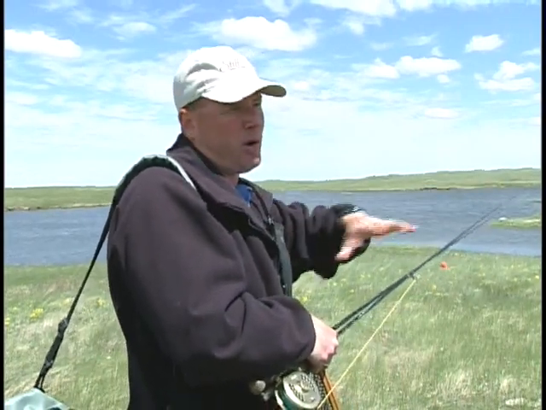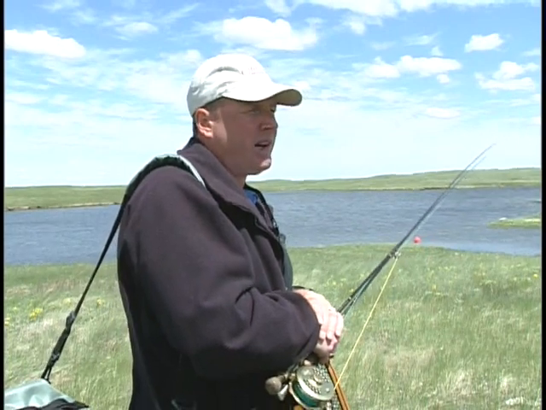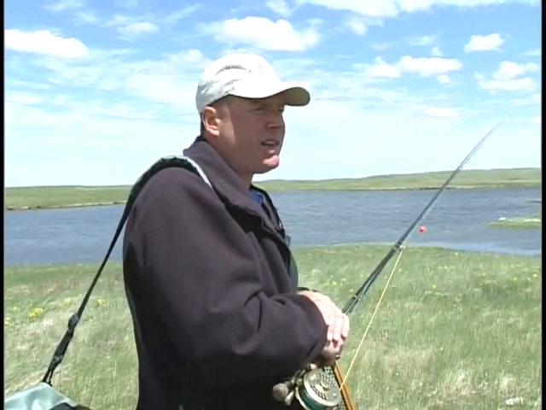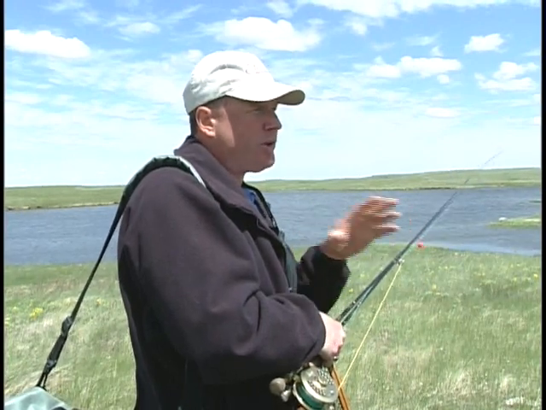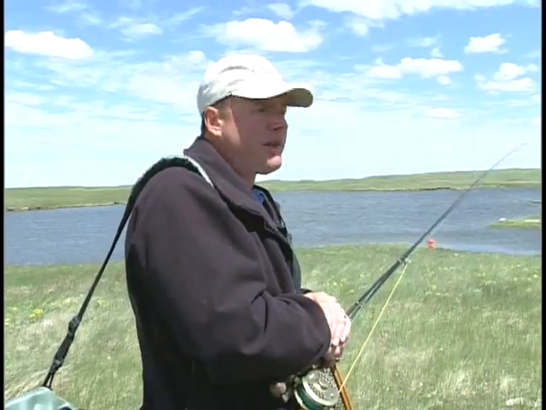And then you have the deep water zone, and from a stillwater fly fishing perspective, I'm considering that water 20 feet deep or greater. That's not necessarily the easiest water for us to chart or to present flies to, but sometimes you've got to do it, and we do have methods that we can use there.